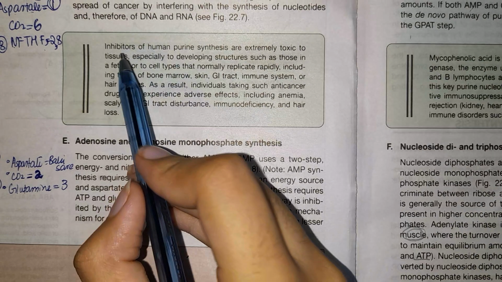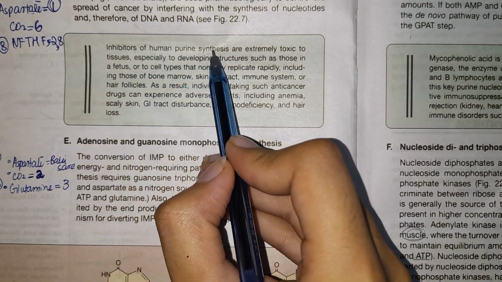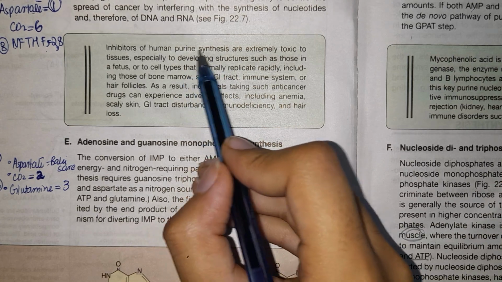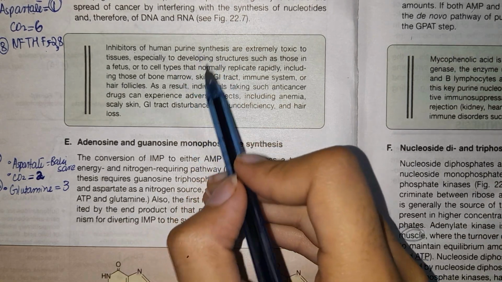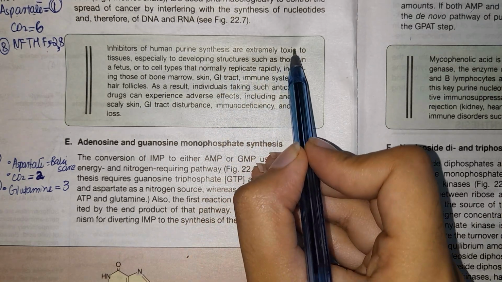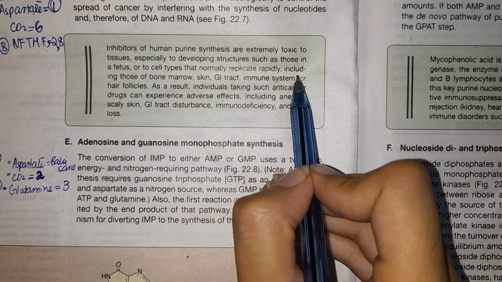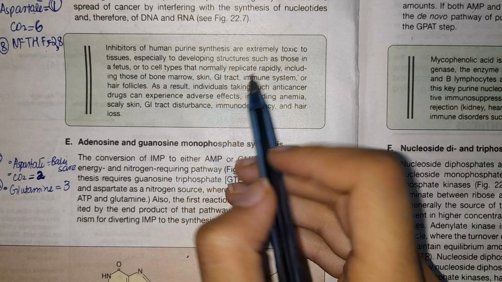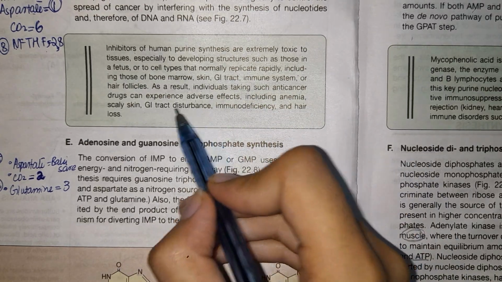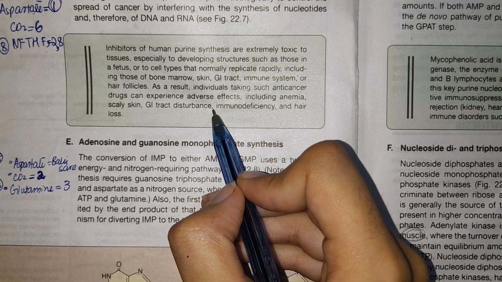Main thing that you need to know is that inhibitors of the purine synthesis are toxic to the tissues, because purine synthesis is not taking place, like in the humans for that, the folic acid, etc. They are toxic to the tissues and the skin, the GI tract, the immune system, the hair follicles. As a result, individuals that are taking anti-cancer drugs can experience adverse effects, like they have GI tract disturbances.